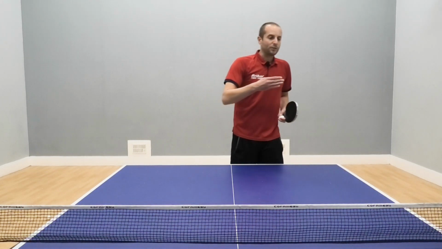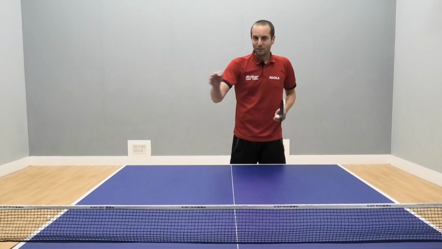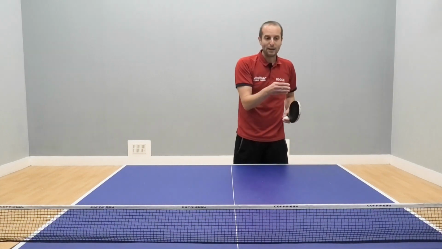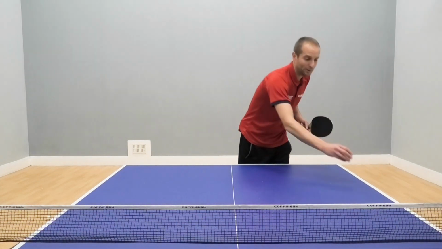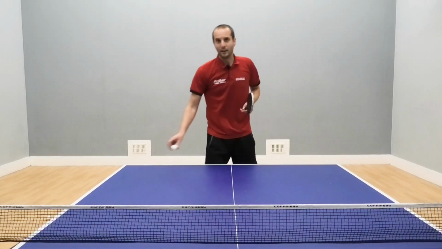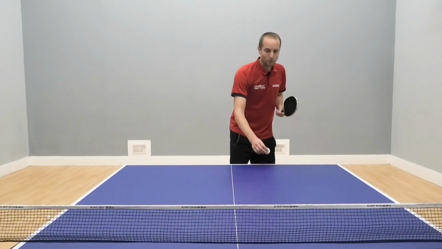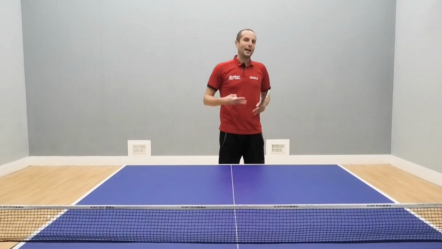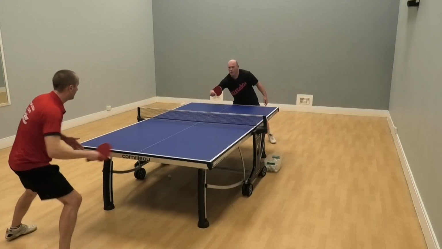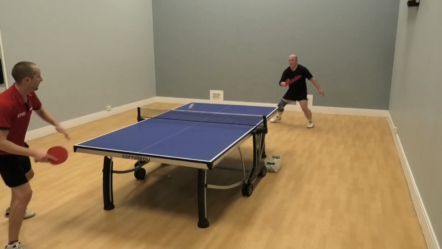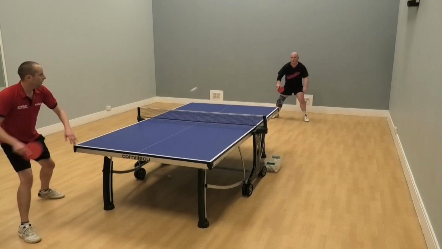And when you start putting the ball into these different positions, especially if you vary it, so sometimes here, sometimes there, sometimes short, sometimes long, then the attacking player has to work much harder. They have to move much more to get into position to play their attacking shots.